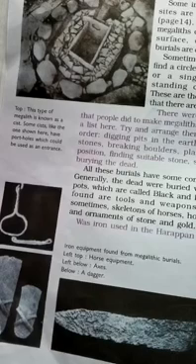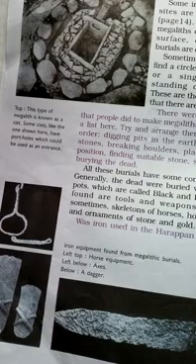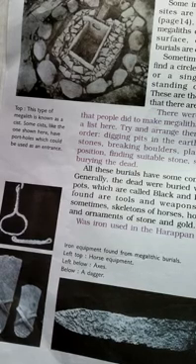In your textbook, you can see the iron equipment that is found in the burial ground. The one at the top left, the first one, is the horse equipment. Below it on the left are the axes. And below that there is the trident. You can see it in your textbook.